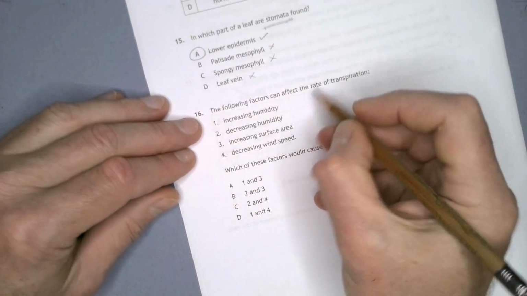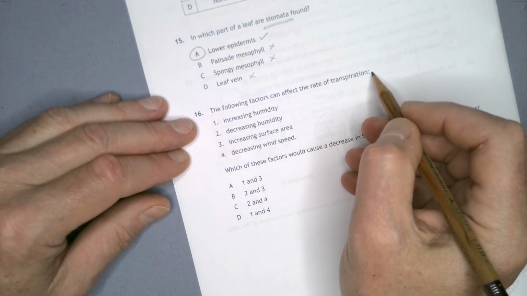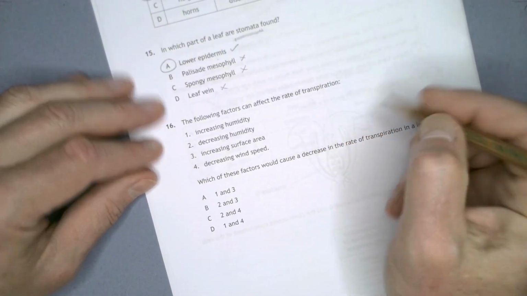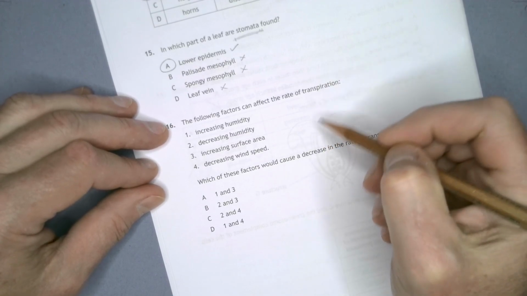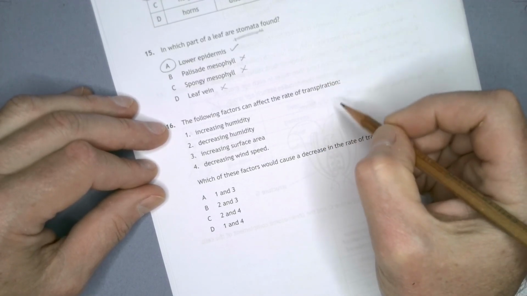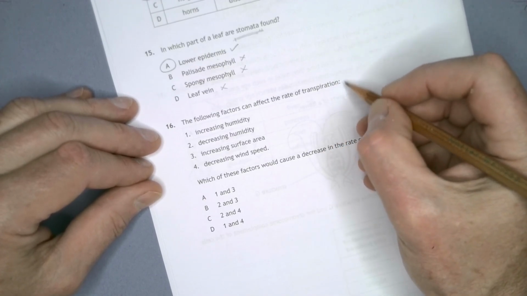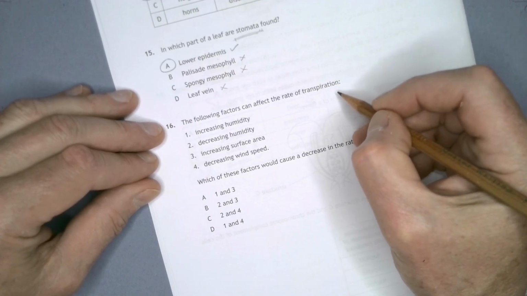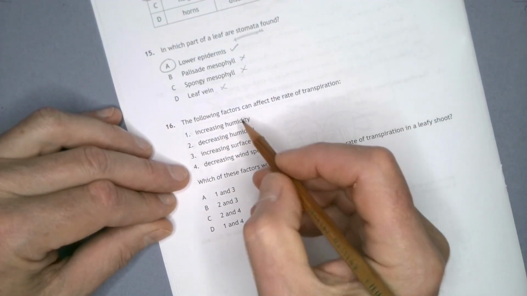Has to be A. Okay, question 16. The following factors can affect the rate of transpiration. Okay, transpiration, remember, it effectively has 2 meanings in National 5 biology. The first one is the overall movement of water through plants, the transpiration flow of water through plants. And we also have this specific idea of water evaporating off the leaf as transpiration as well. So they're talking here about water evaporating off the leaf.